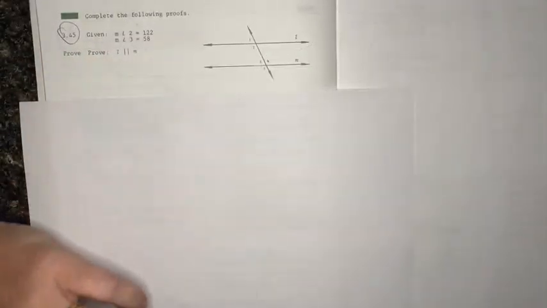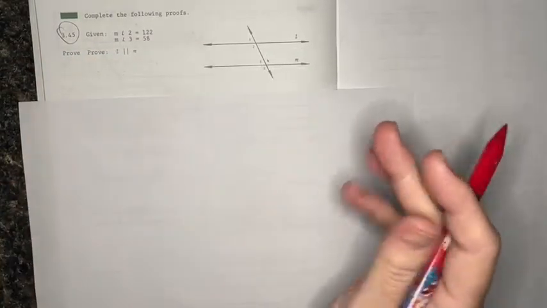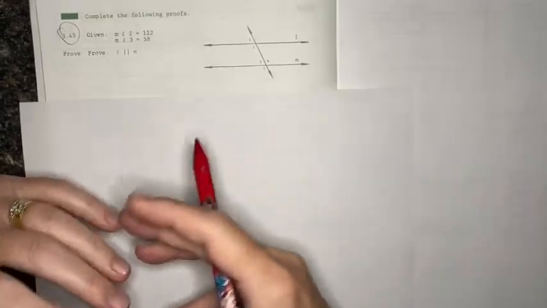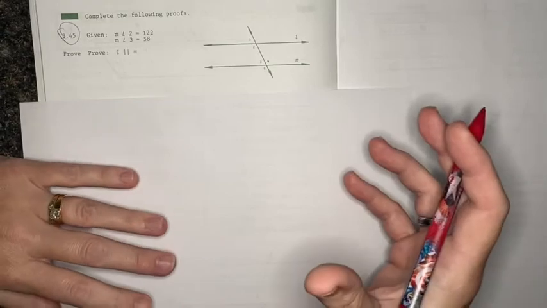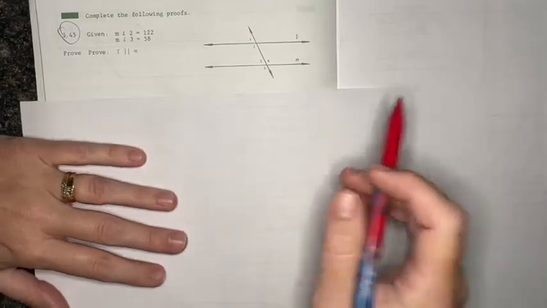All right, before I end this video, I want to look at 2 more proofs. We're going to be doing a lot of proofs in the future. You're actually doing a lot of proofs in this work, so I want to make sure we're working through some together so that you can see the process.